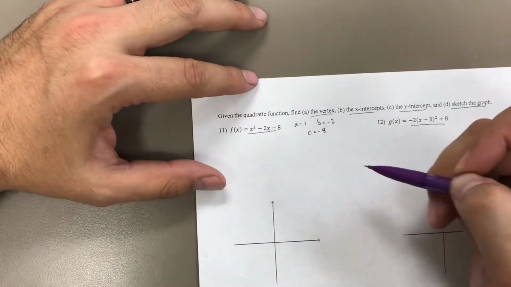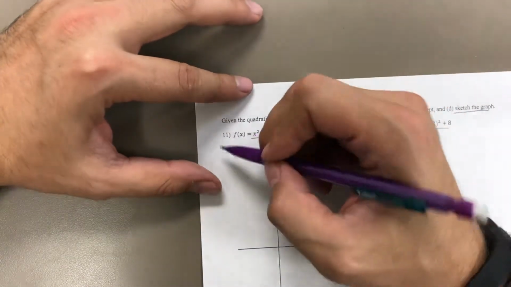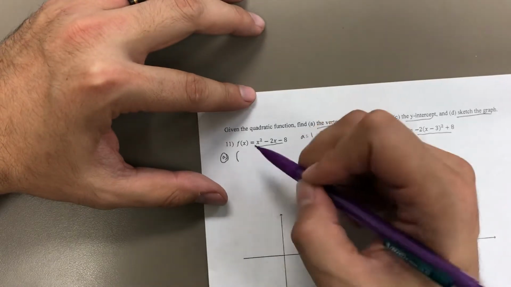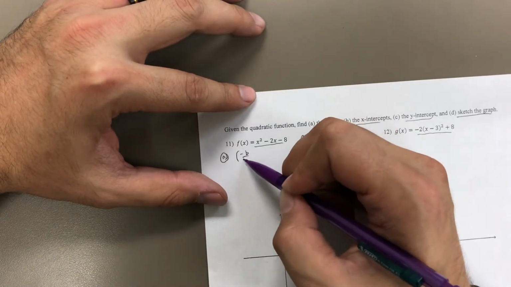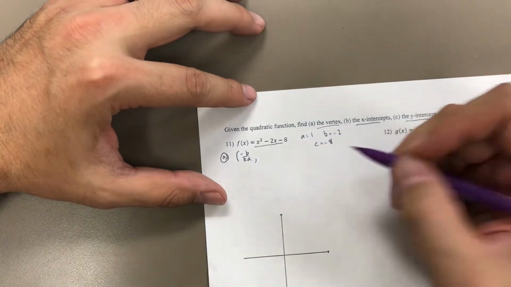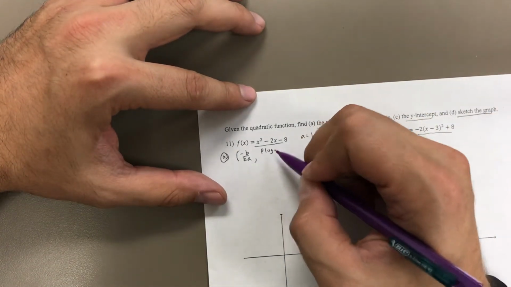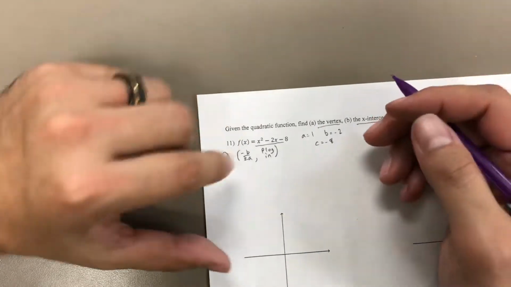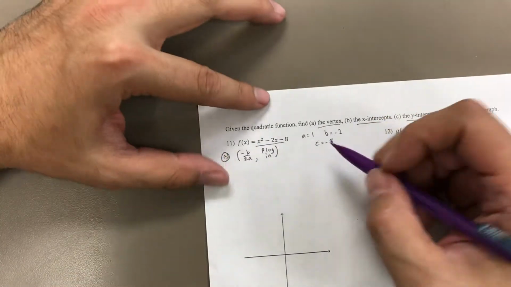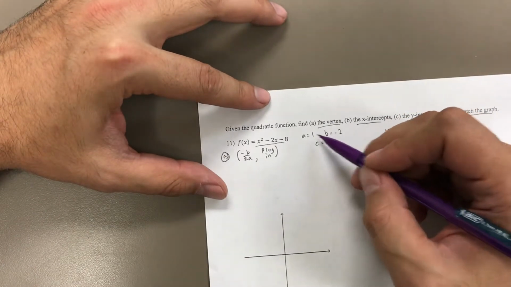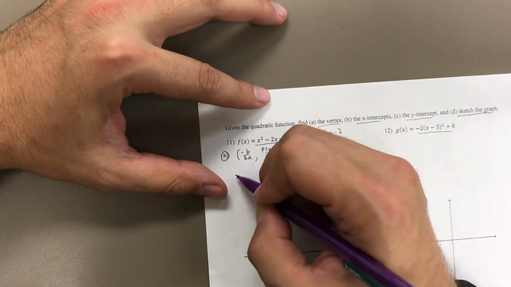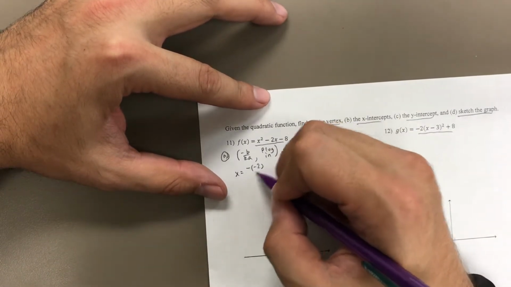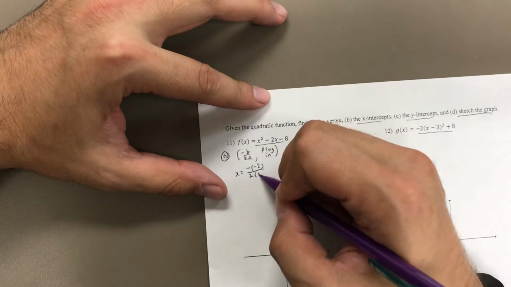When it's in standard form, we find the vertex by, let's call this part a, using negative b over 2a, which gives us the x component of the vertex, and then we plug in that x value to get the y value of the vertex. Remember, the vertex is a coordinate, so you need to find x and also y. Using the a, b, and c values, we can find the x value pretty easily. x is equal to negative of b, which is -2, over 2 times a, which is 1.